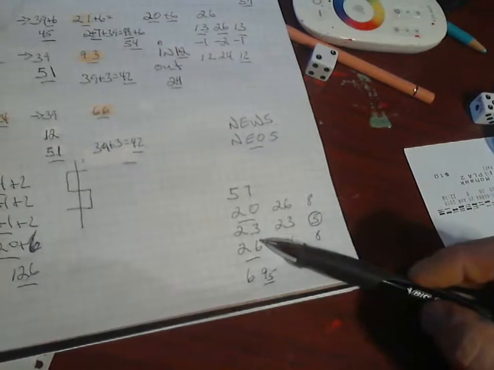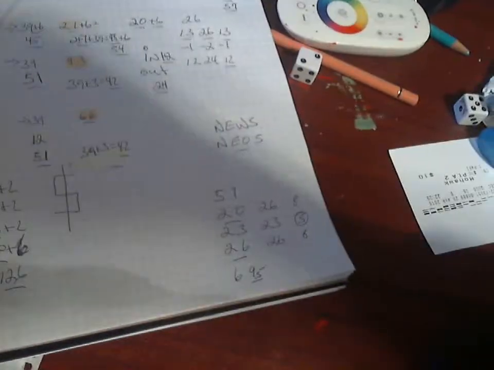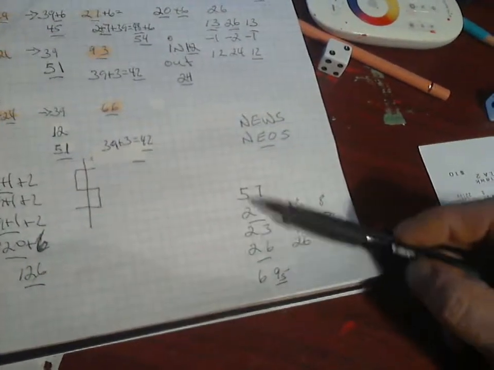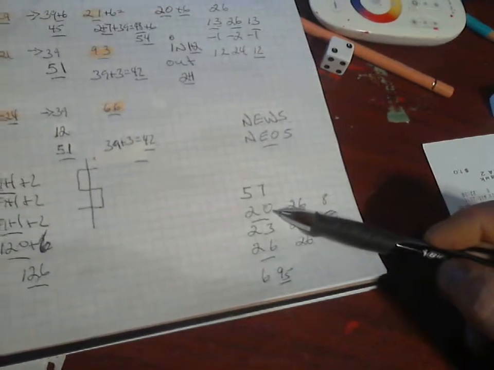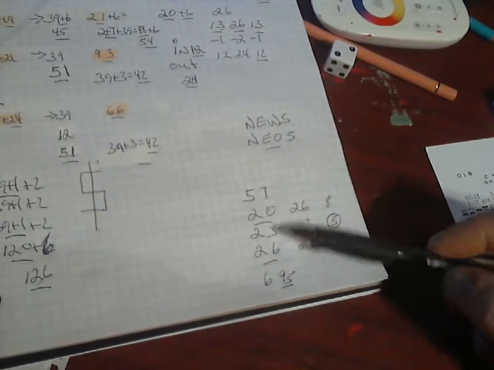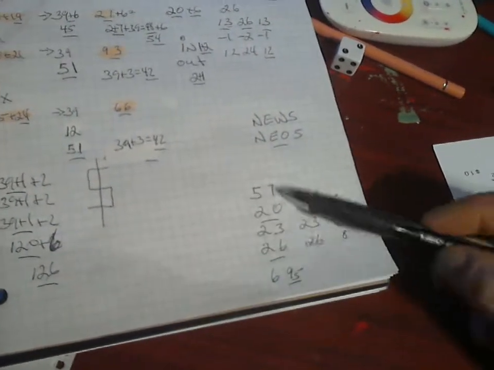Exactly this in the center. Exactly. It says the same thing. It goes 17, 20, 23, 26. This: 2 plus 5 equals 7. 0 plus 7 equals 0. 2 plus 5 equals 7. 3 plus 7 equals 10. 2 plus 5 equals 7. 6 plus 7 equals 13.